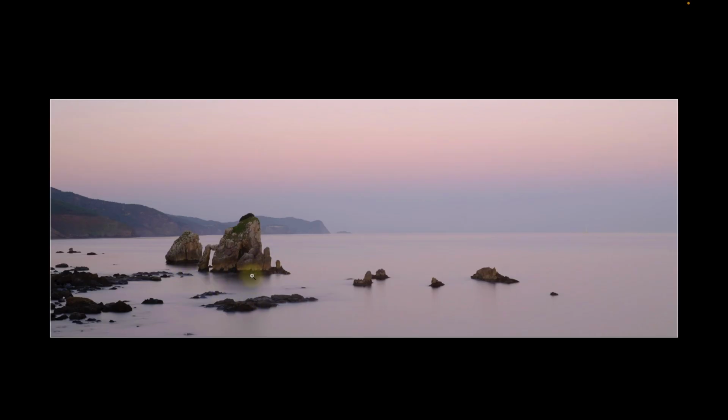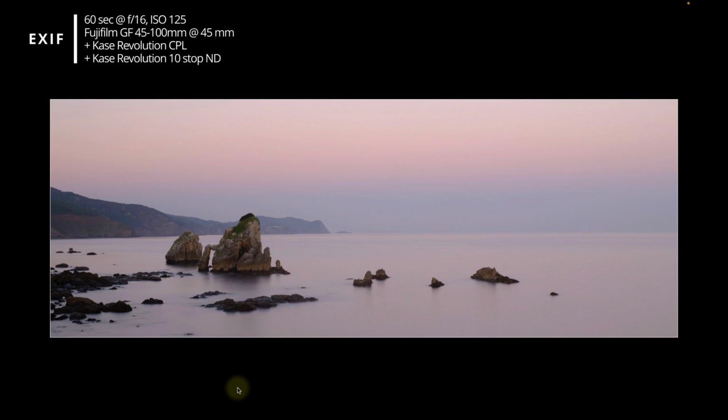However, I was still able to make this quite calm and serene composition, very, very open, of course, loving my GFX 100S and the X-Pan panoramic format, and a minute exposure here, again, just to create that very, very calm and atmospheric content. The bottom line is, what do I love about these filters?